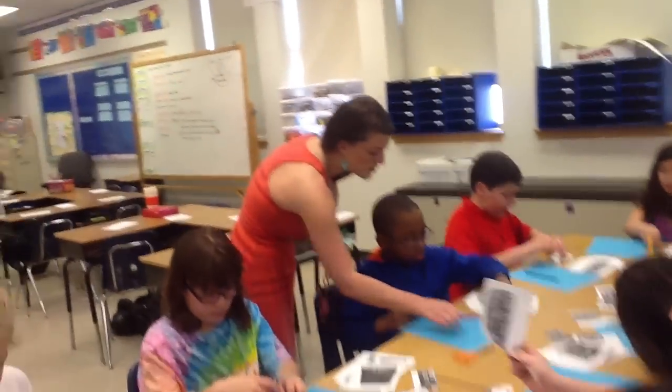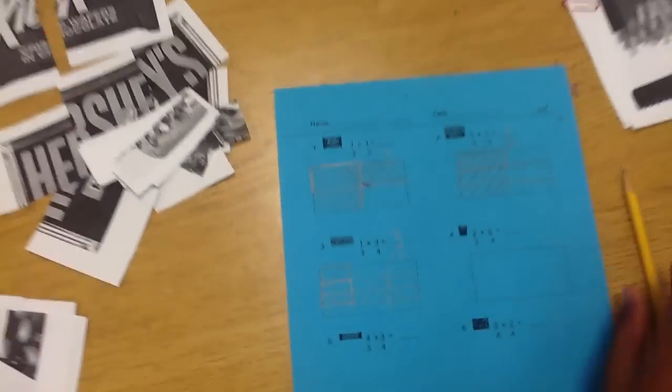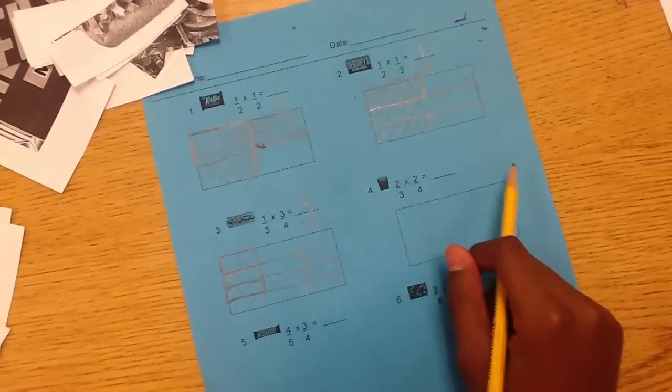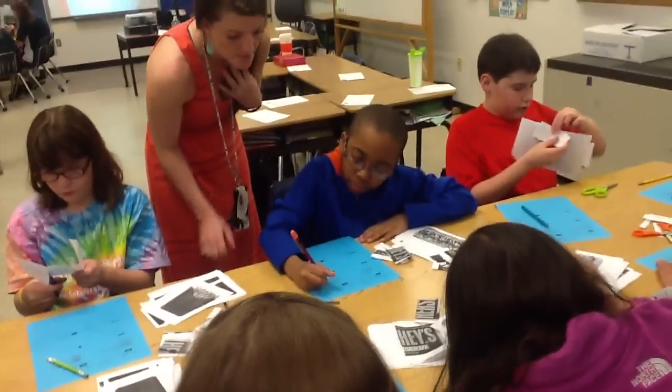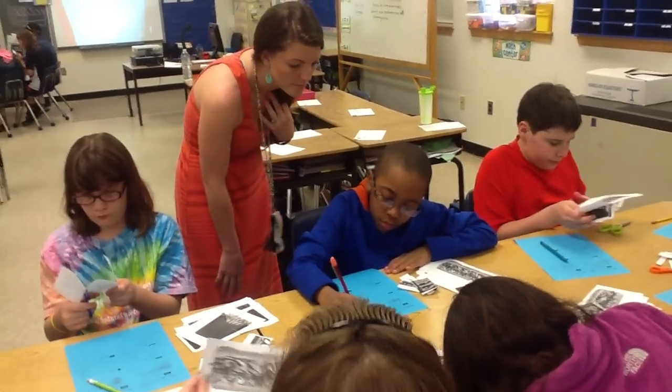Tell me how many of them overlap. 3. Out of how many total? How many pieces do you have total? 12. So is that your numerator or denominator? What's an easy way to check that? It can be 3 times 6. Does it matter what fraction?